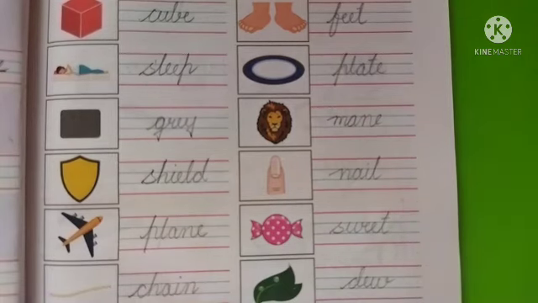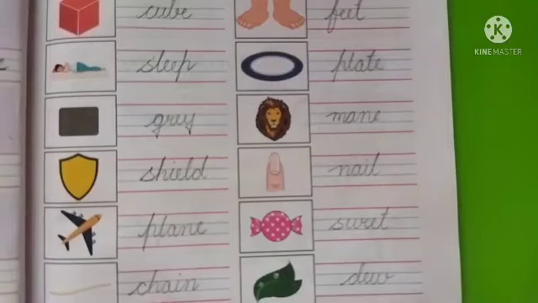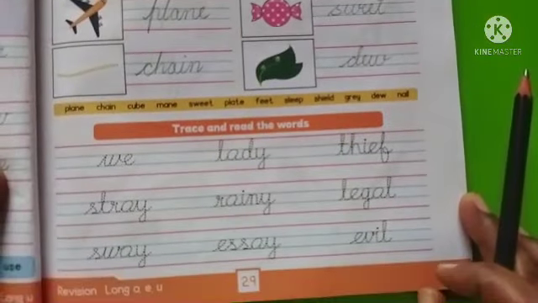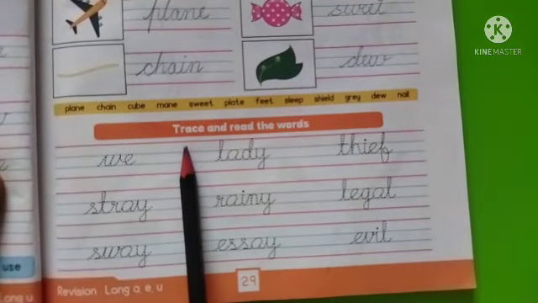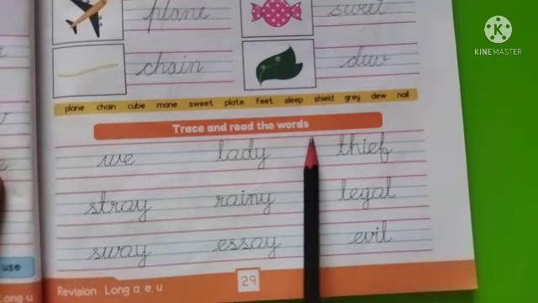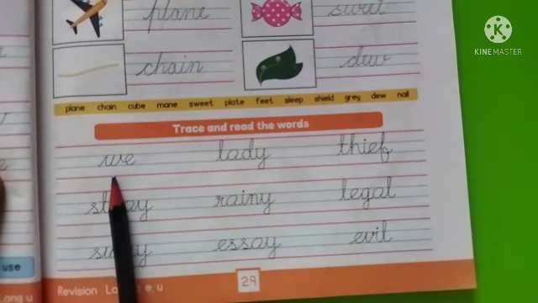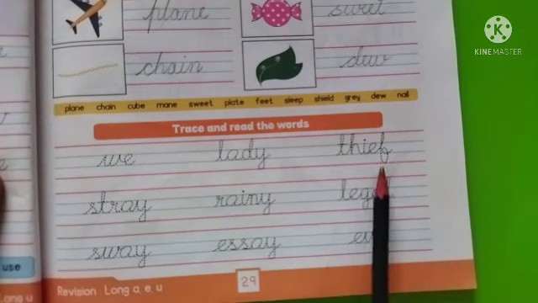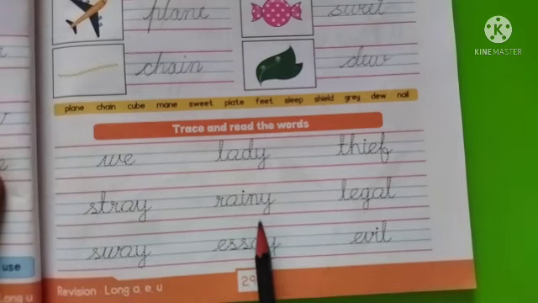These are the homophones which we have learnt in all these days. After completing this, we have one more activity to do here. Trace and read the words. The words given are we, lady, thief, stray, rainy, legal, sway, essay and evil.